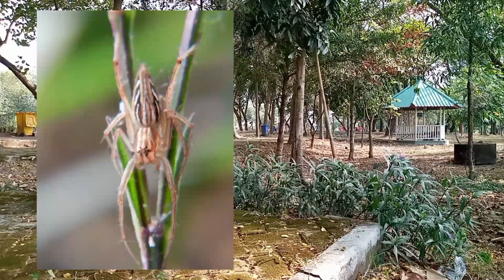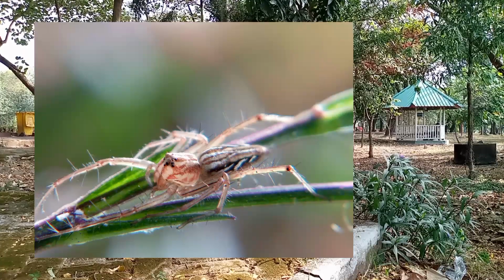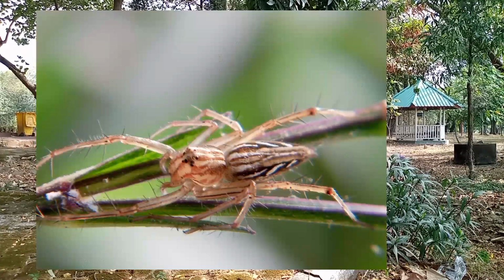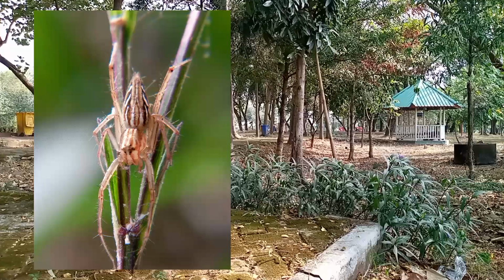This is the photo. It's very nice, I guess. The focus in the eyes is also good. Let's try to find another insect.